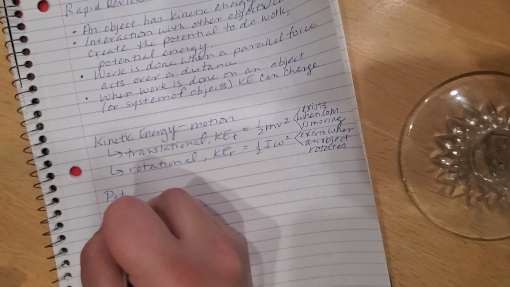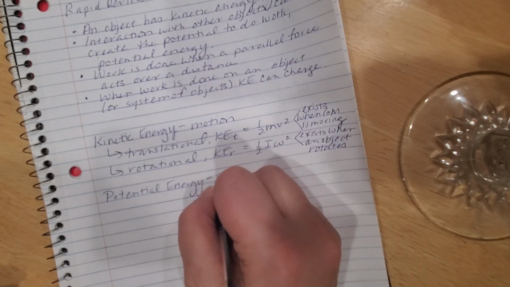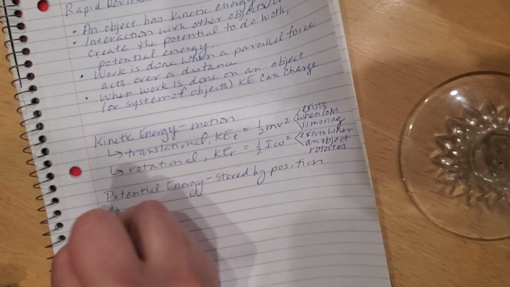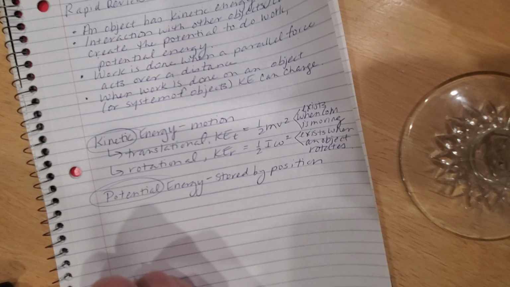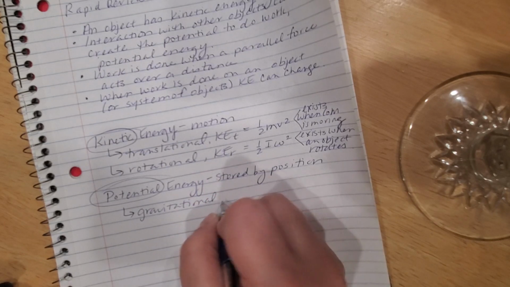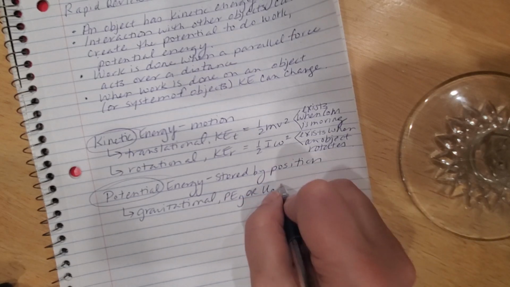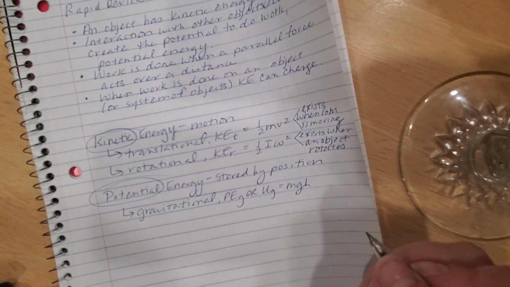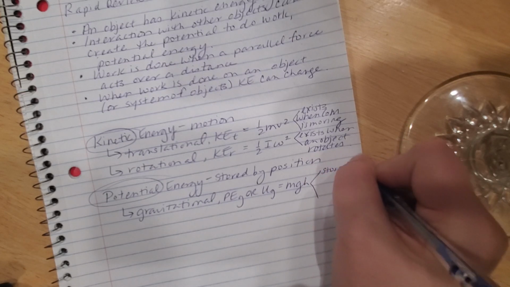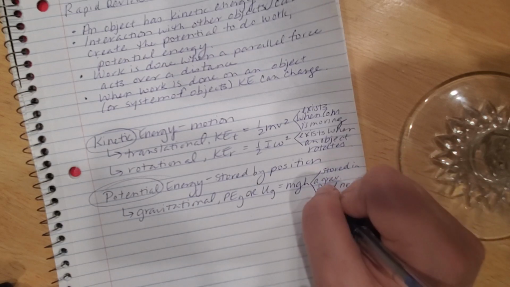Next up is potential energy. This is stored by position. In this course, we're looking at a couple kinds. One of them is gravitational. It's either PEG or UG, and it's equal to mgh. This is stored in a gravitational field near a planet.